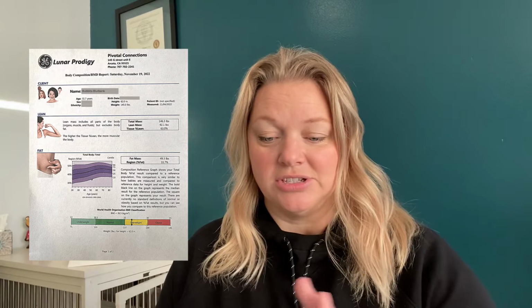So then underneath that is fat. There you'll see a graph to the left and then a fat mass to the right. Fat mass in pounds is the total pounds of fat that you have on your whole body. Then beneath that is the percent fat that you have on your body. It gives a little description there, and then to the left of that you see a little graph.